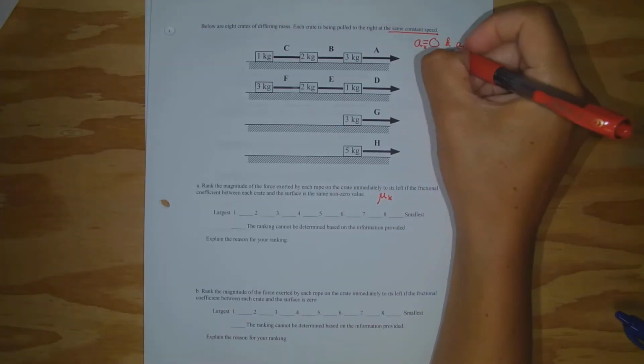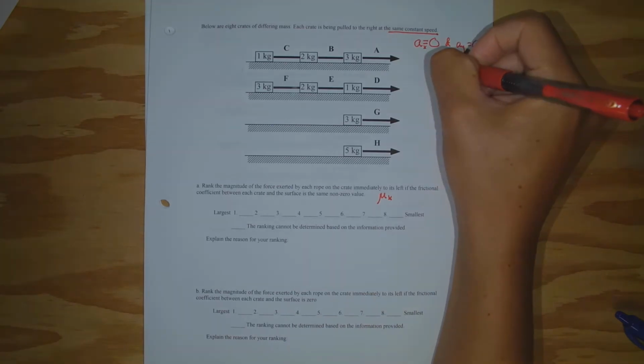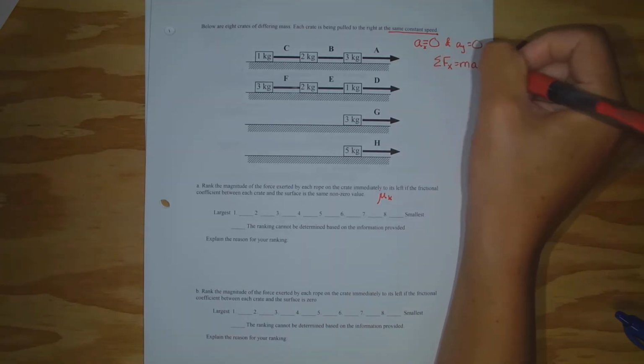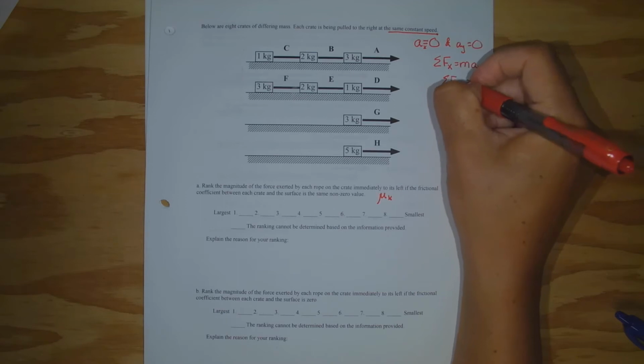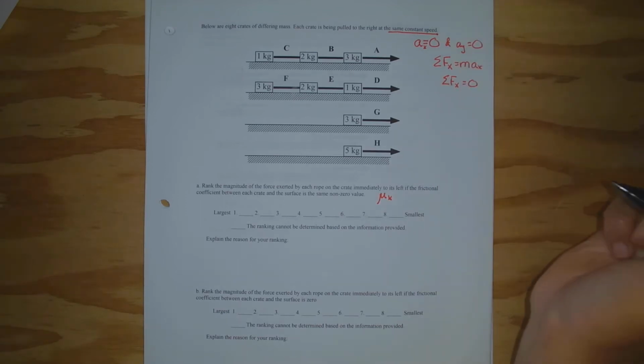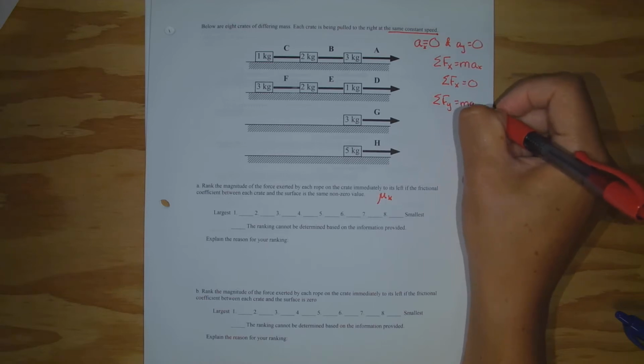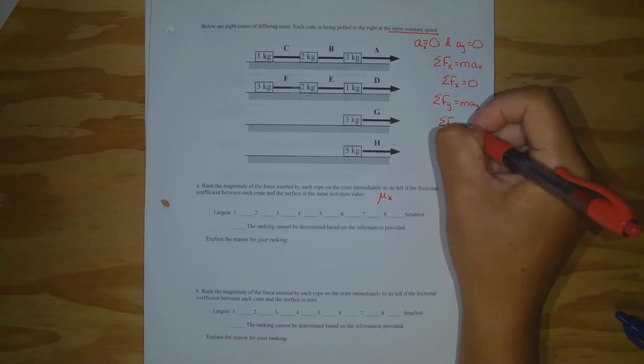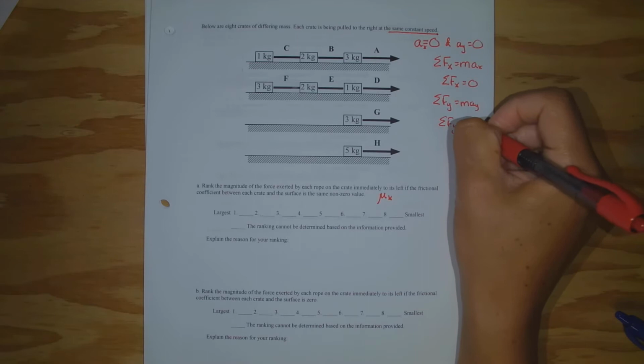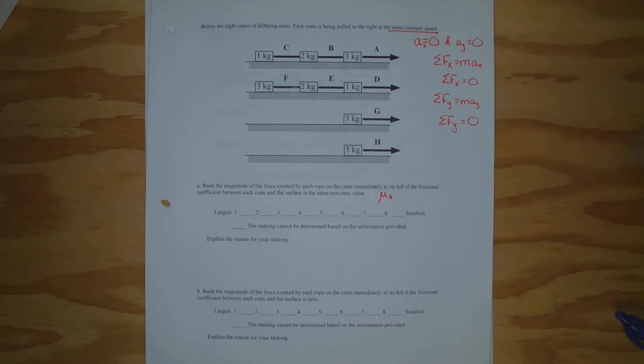And I can use Newton's second law, which says the sum of the forces in the x direction is equal to the mass times the acceleration in the x direction, so that gives me the sum of the forces in the x direction is equal to 0. The sum of the forces in the y direction is equal to the mass times the acceleration in the y direction, and in this case, the sum of the forces in the y direction is equal to 0, since the acceleration in the y direction is equal to 0.